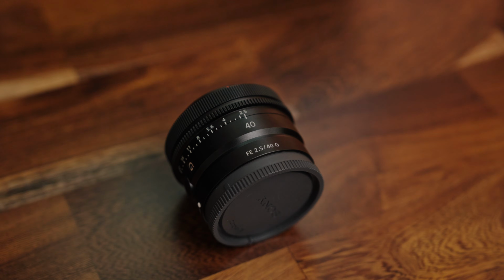I think when you consider its size, its form factor, and that it's a fraction of the cost of a G Master lens, this little guy wins all day long for me. While the build quality isn't as premium as the G Master lenses, it still feels incredibly solid in the hand with its aluminium alloy finish. It's weather sealed as well, and I've taken it through an array of weather conditions over the last couple of months and had no problems at all with it.